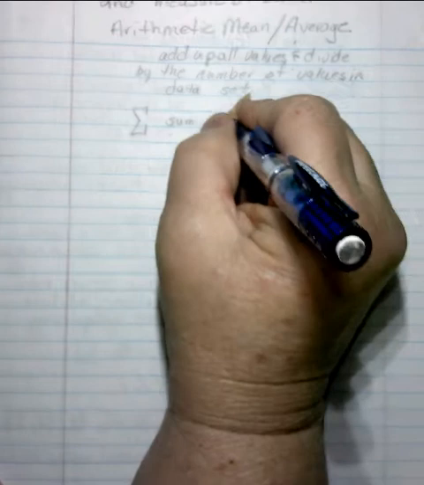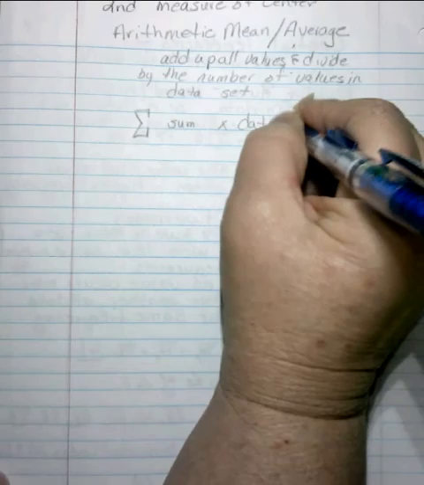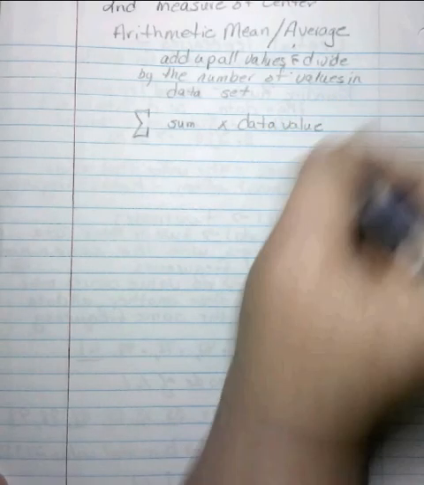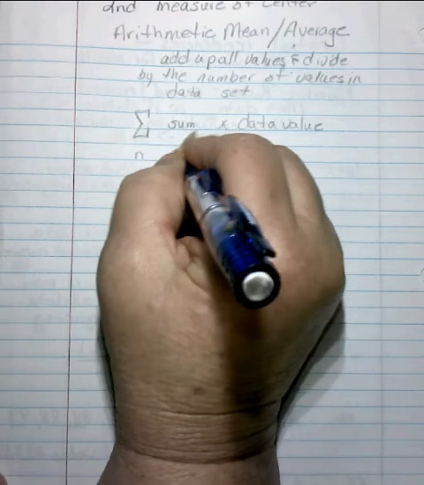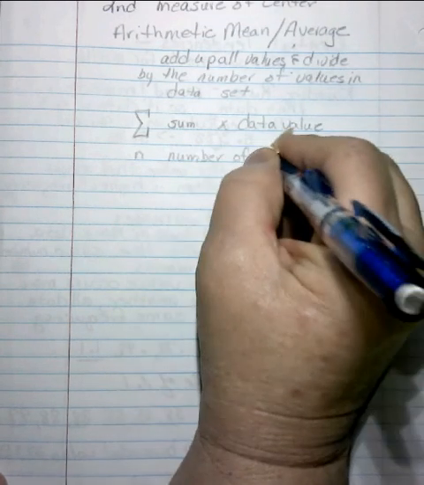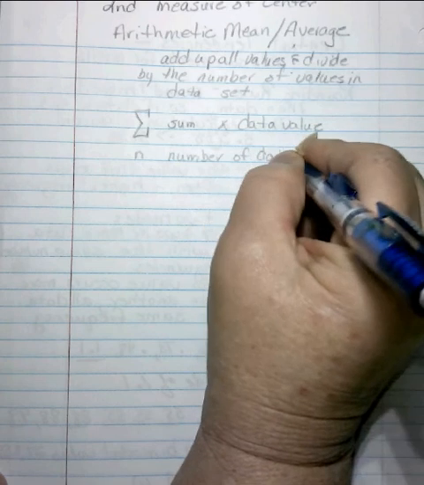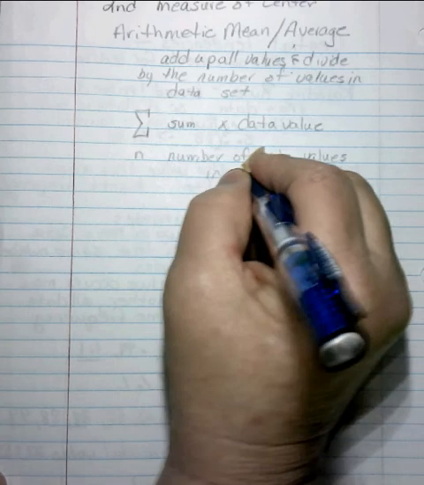The second symbol is just a lowercase x, and that means that you are referring to a data value. A lowercase n is referring to the number of data values, and that would be in a sample.